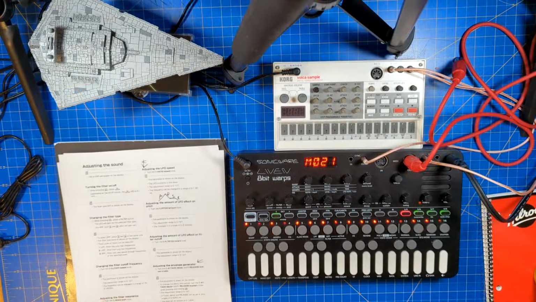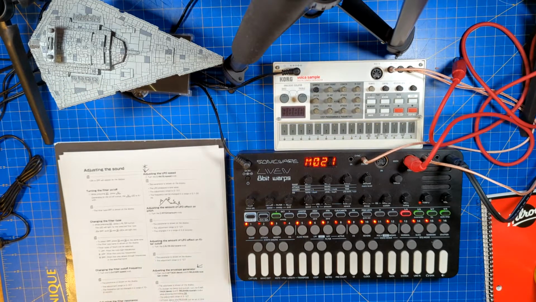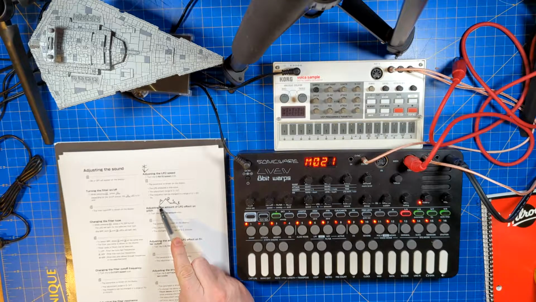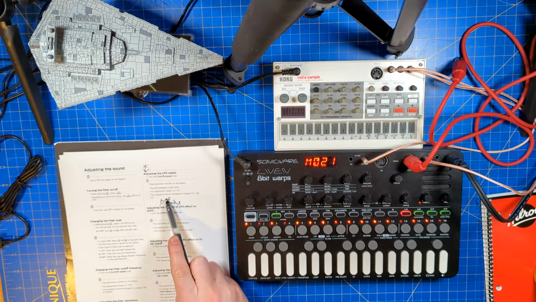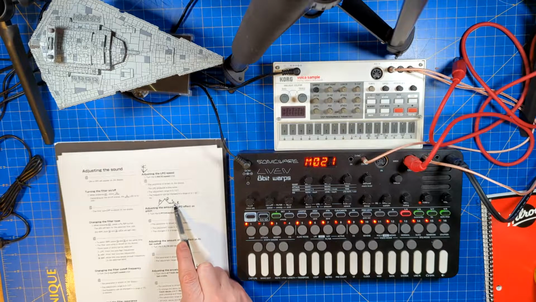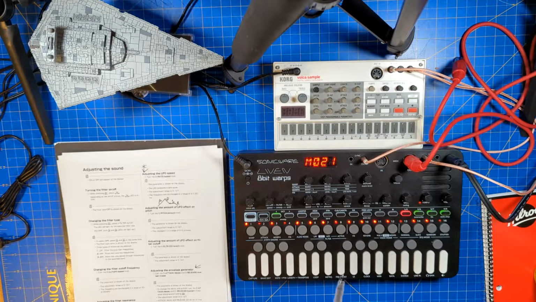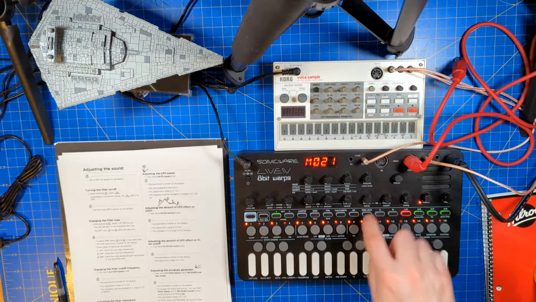Alright, let's cover the envelope generator. We have not done that yet, and basically the way it works is the attack is how long it takes for the sound to ramp up from nothing to its top volume. The decay is how long it takes to go from that top volume down to the sustain level. And then sustain is basically, as long as you're holding the key, the volume the patch will be played at. And then the release is when you let go of the key, how long it takes to drift off to nothing.